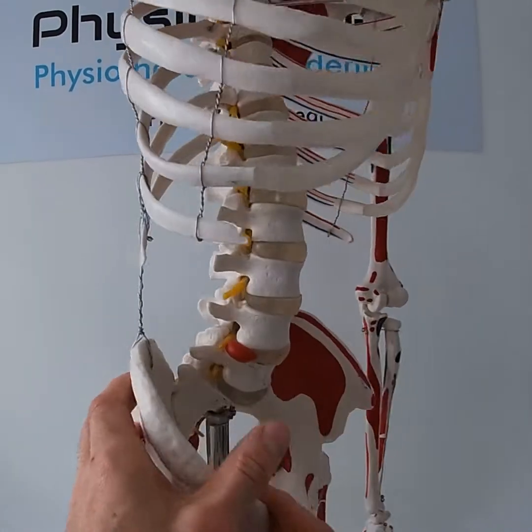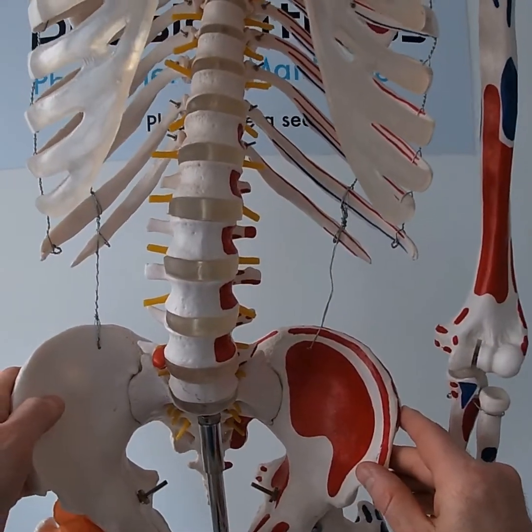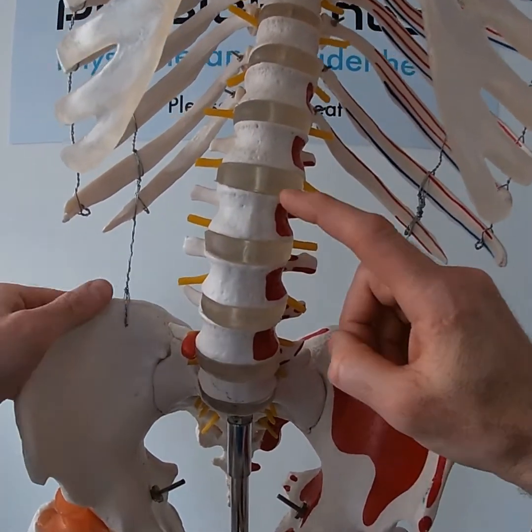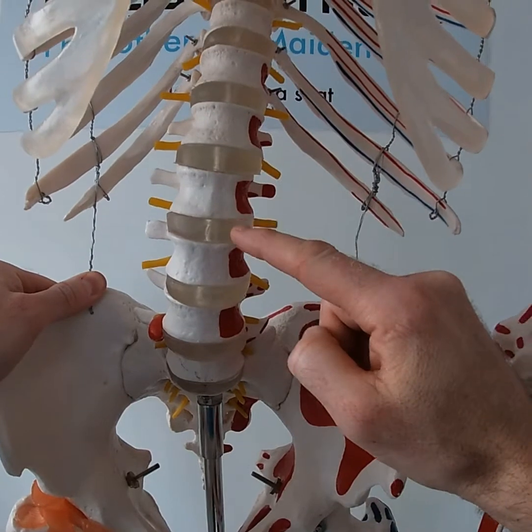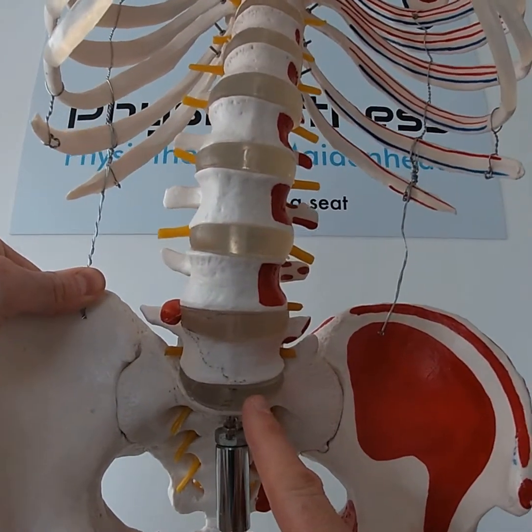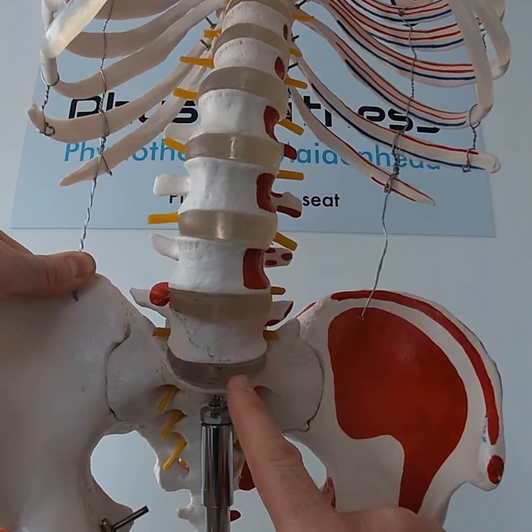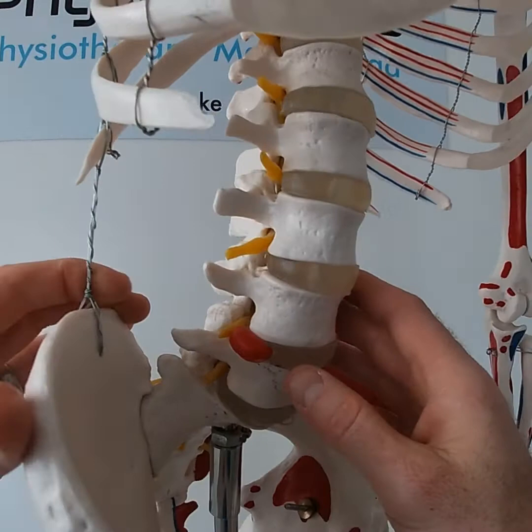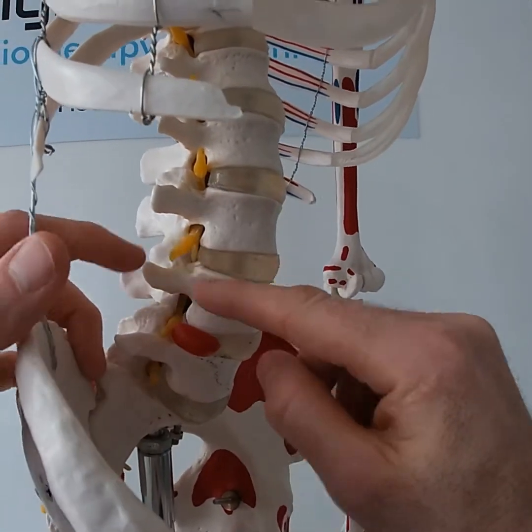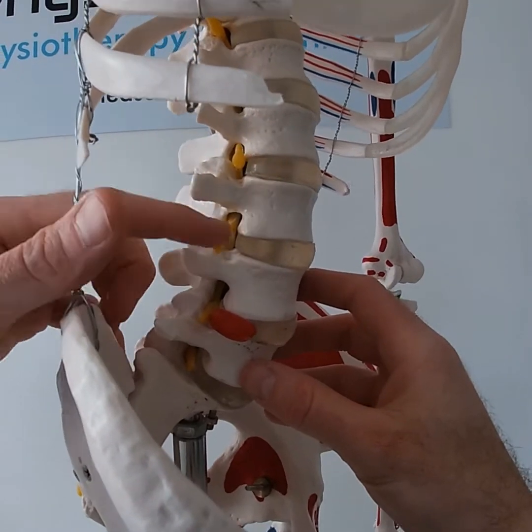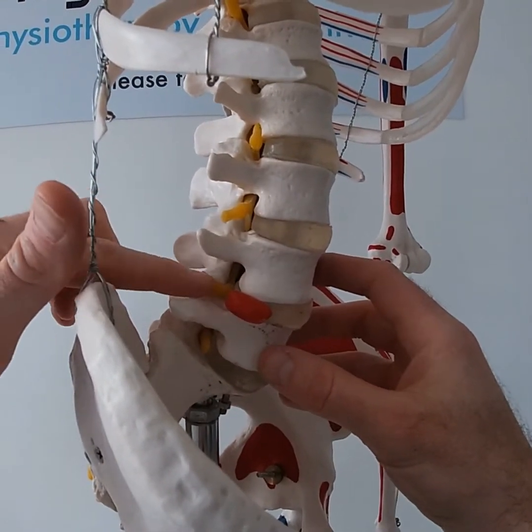If we move around to the front now, here we get a clear look at the discs. These are the discs at each level in the low back, and this bottom disc you can see right down here, that's the lowest of the discs in the spine. The yellow bits on the outside on this skeleton are the nerves, and each level again has a nerve that passes out from the lumbar spine.